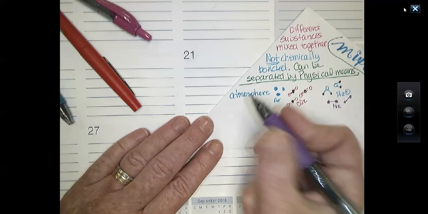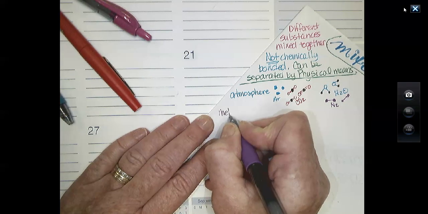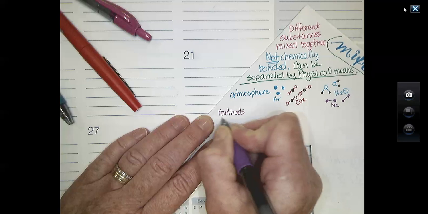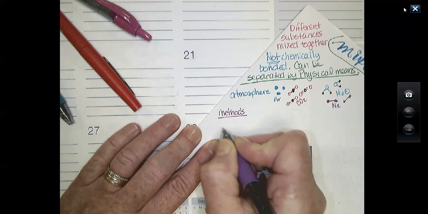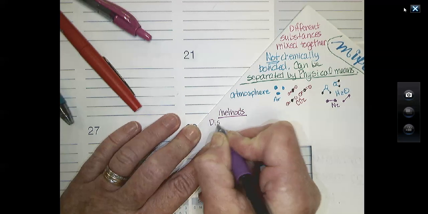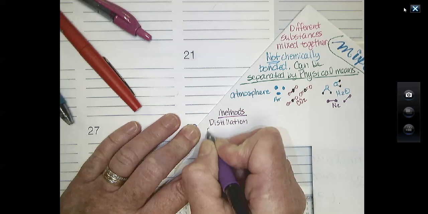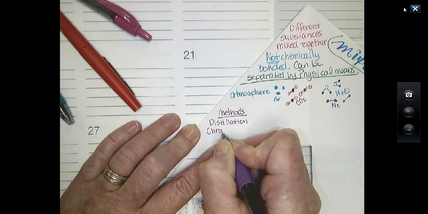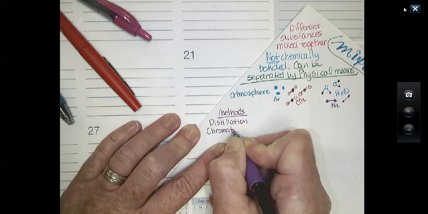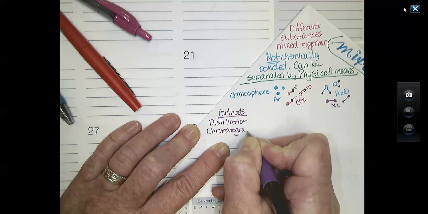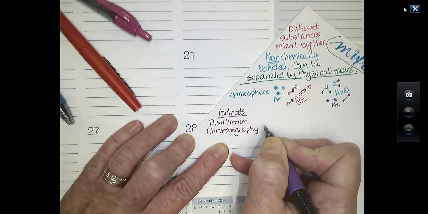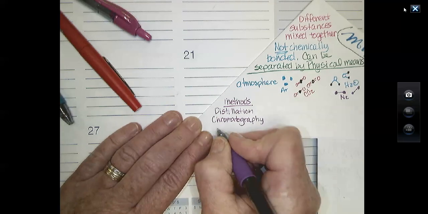Some methods that we're going to be using are distillation, chromatography, filtration.